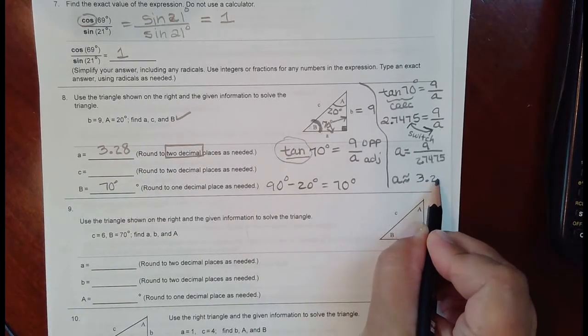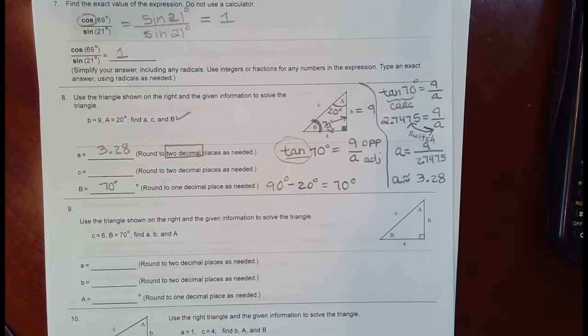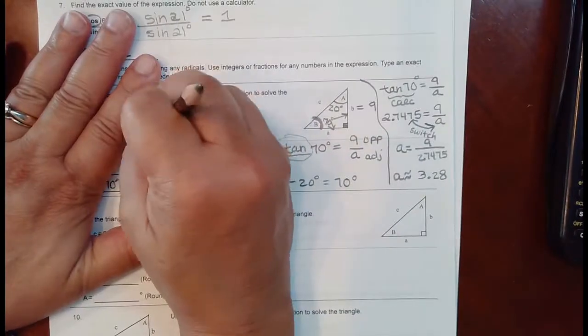Okay, likewise, we also have to find C. Now, at this point, it is up to you. You can now use either Pythagorean theorem, hypotenuse squared is equal to leg squared plus leg squared, or you can continue picking which is the trig function that's going to work in this particular case.